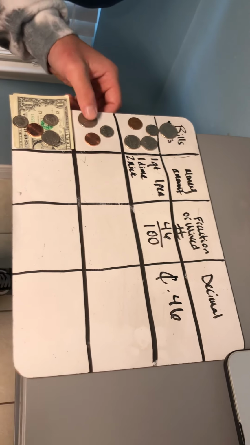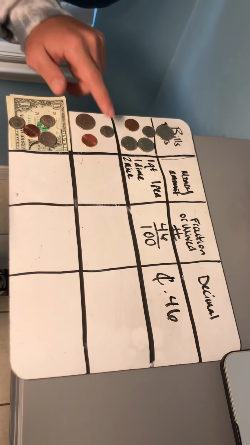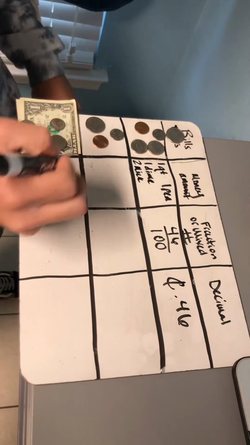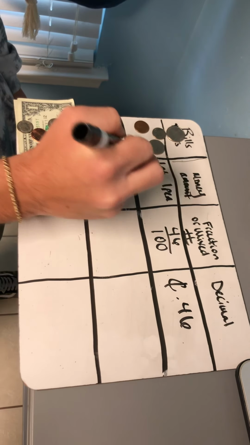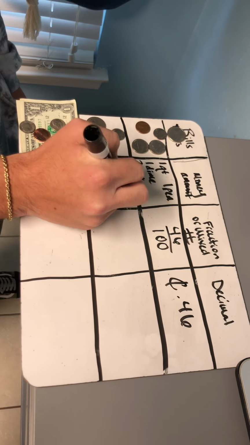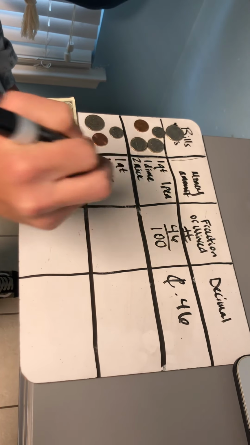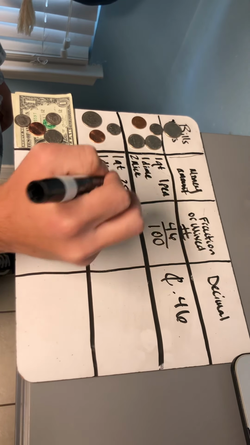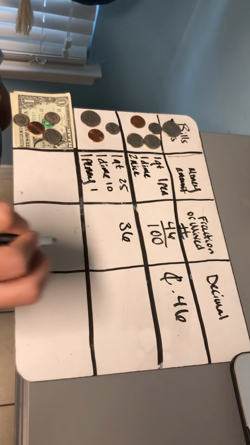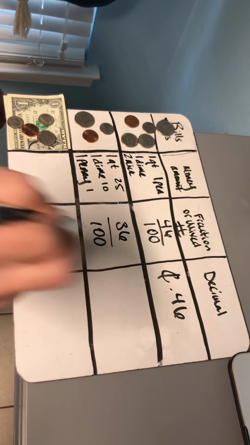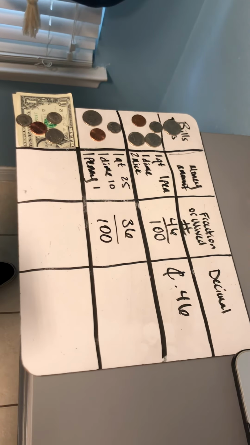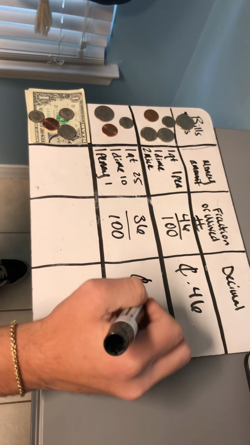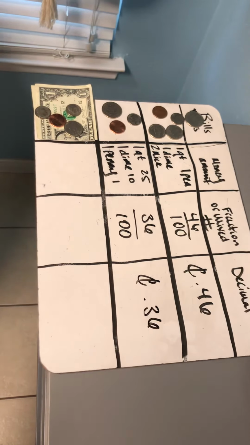Alright, so here we have 1 quarter that represents 25 cents, 1 dime that represents 10 cents, and 1 penny that represents 1 cent. So let's write those down. We have 1 quarter, 1 dime, and 1 penny. So we'll add those up. 25 plus 10 plus 1, we're looking at 36 cents over 100. So let's write this in decimal form to get our cents amount. So our cents amount is going to be 0.36.